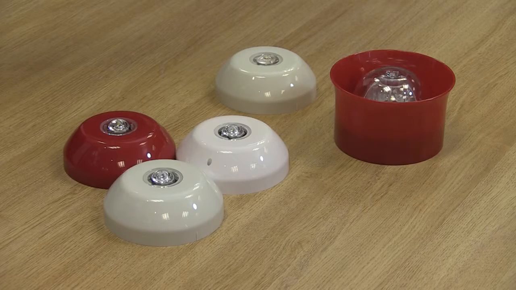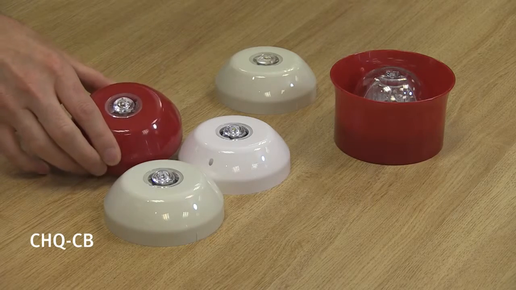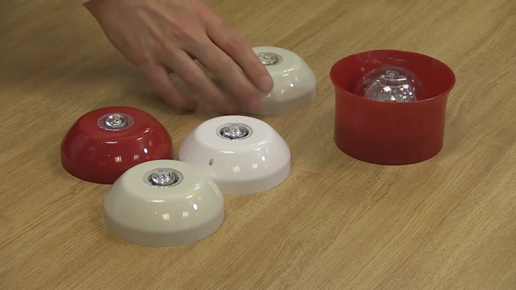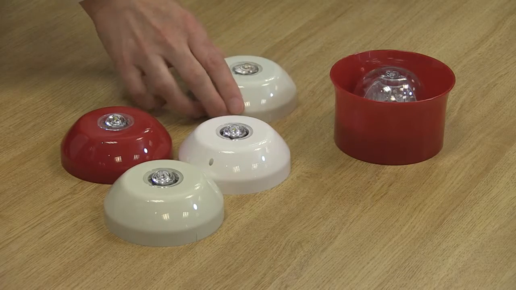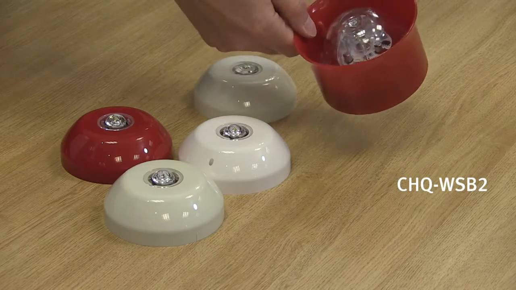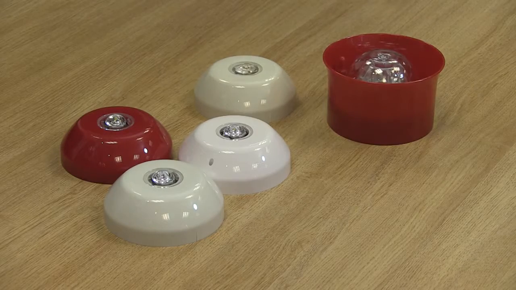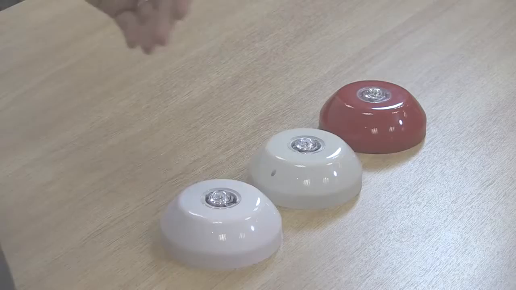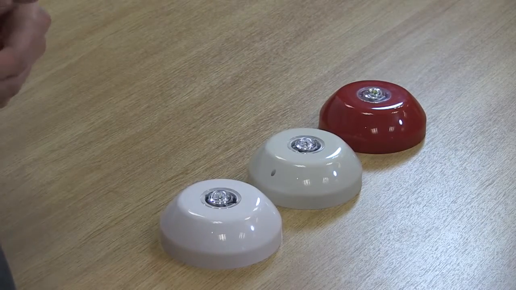Here they are then, our EN54 Part 23 compliant VADs. A ceiling beacon, the CHQ-CB, which is rated category C. A wall beacon, the CHQ-WB, which is rated category W. And an updated version of our wall sounder beacon, the CHQ-WSB2, which is rated category O. We'll talk about the wall sounder beacon in a moment, but for now, let's concentrate on the wall and ceiling beacons. As you can see, the casings are available in white, ivory or red to suit any aesthetic requirements.